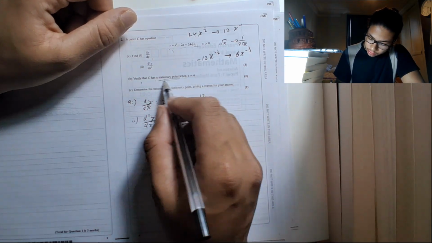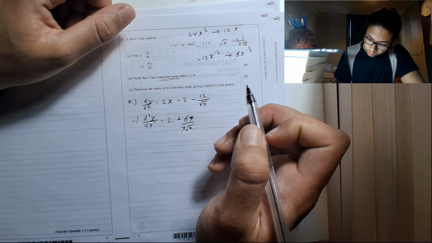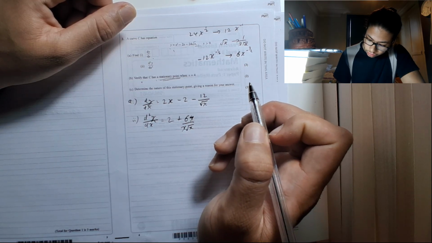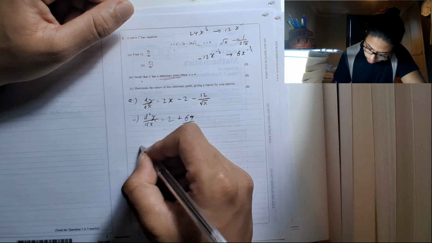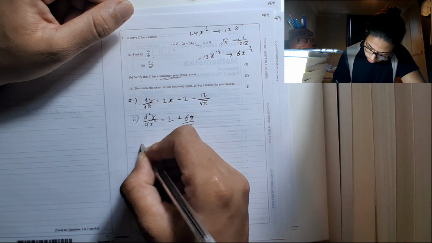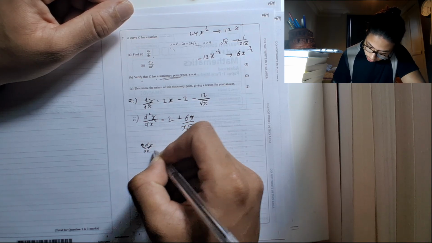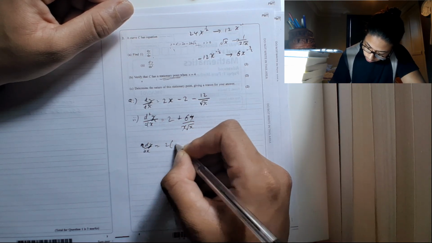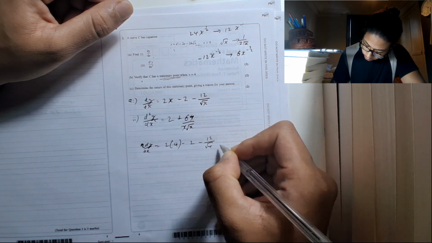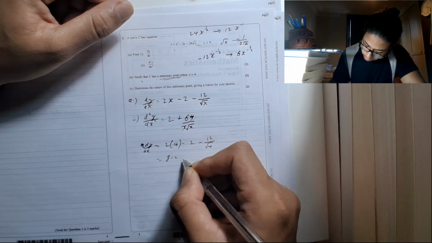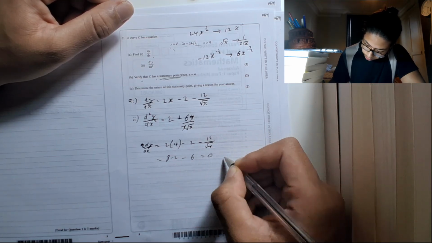So a stationary point is when dy/dx is 0. So we just need to sub in 2 dy/dx. We need to check if it's 0. So we sub in 2, 4 minus 2 minus 12 over root 4, which is what? 8 minus 2 minus 6, which is 0.